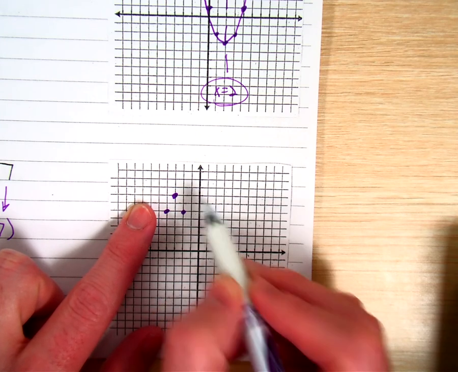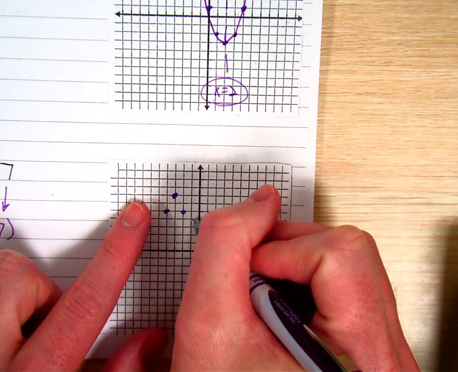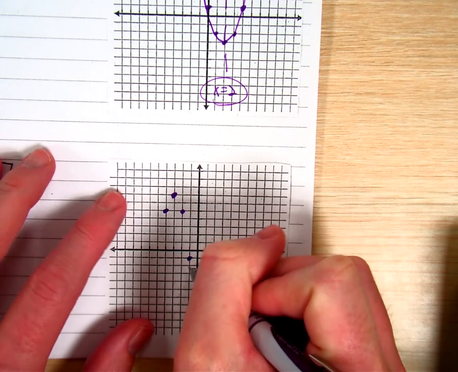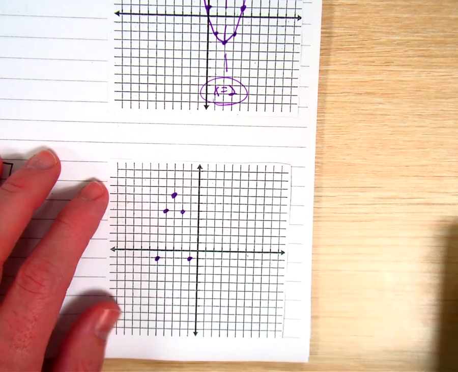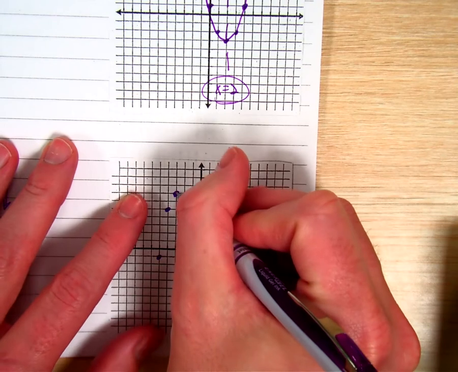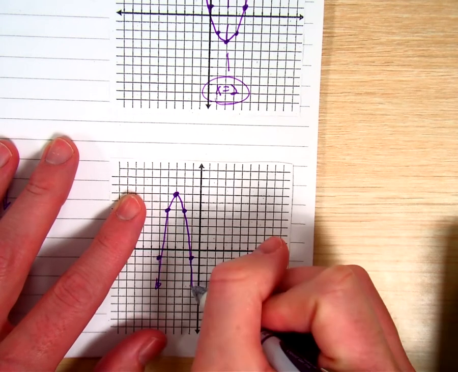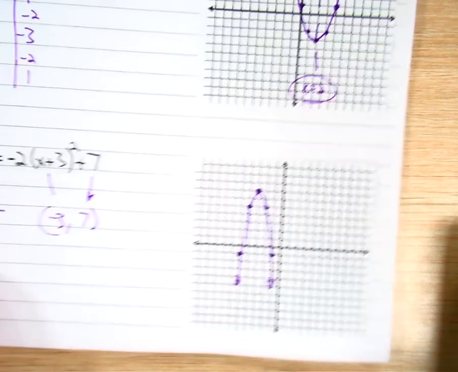So 4 times -2 would be -8. We're going to end up going down 8. 1, 2, 3, 4, 5, 6, 7, 8. Okay, and there's our 5 points. All right, there's our graph.